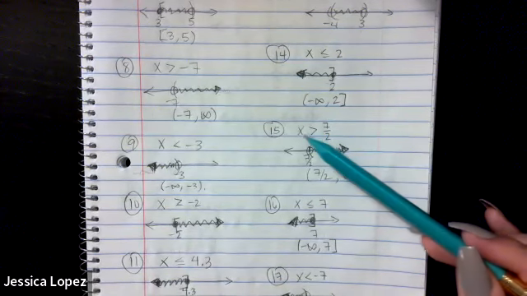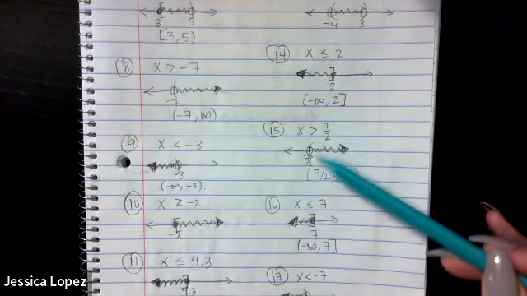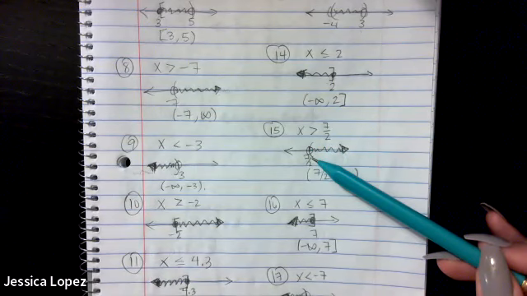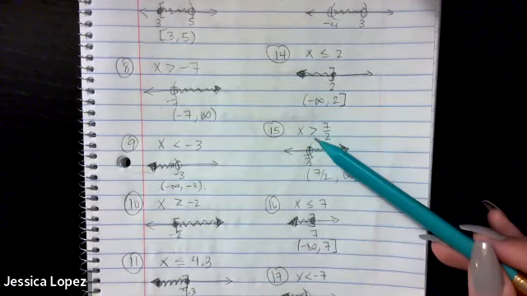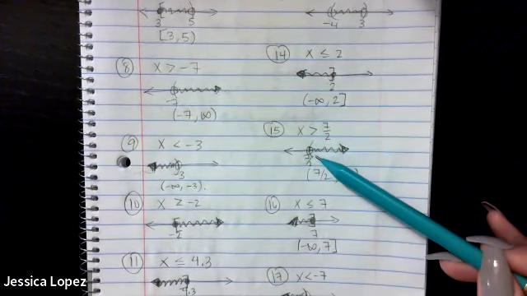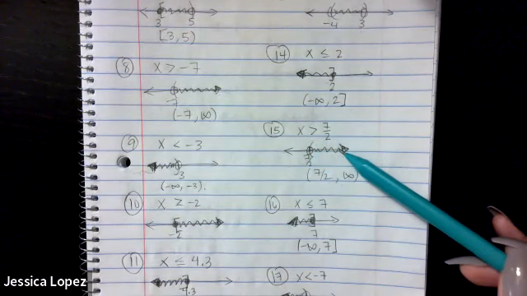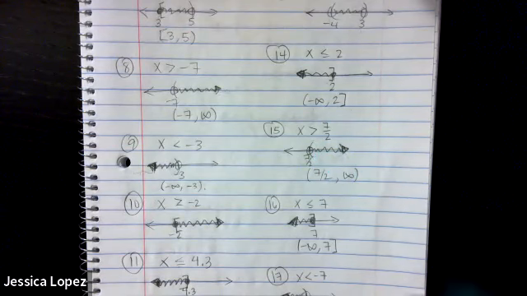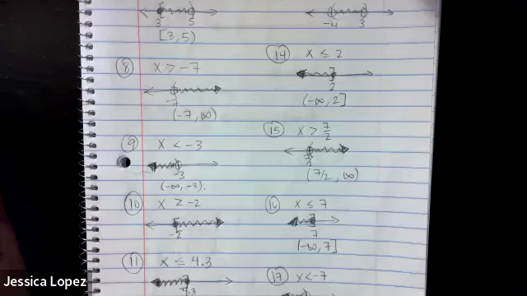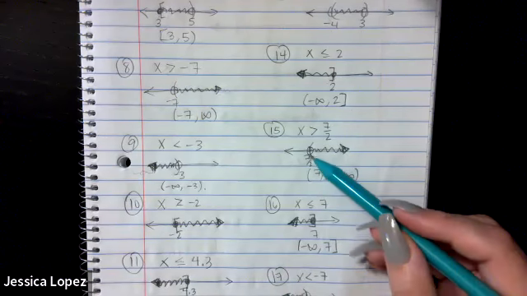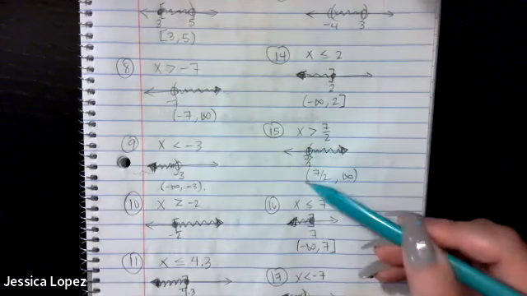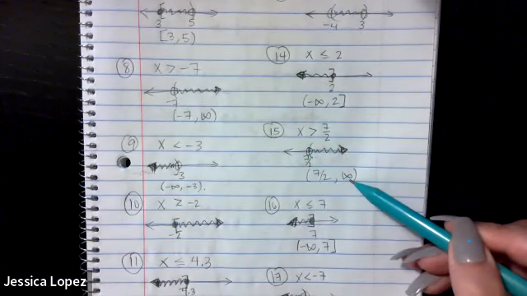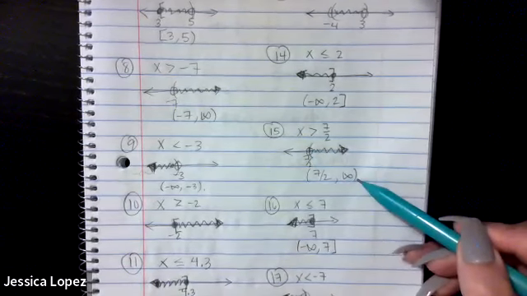For number 15, x is greater than 7/2. You would mark 7/2 somewhere on your number line. And then greater means I'm going to shade everything to the right. No bar means it's going to be an open circle or parentheses. So if I'm trying to write this in interval notation, we start from the left, which is 7/2 with the parentheses, all the way to the right, which is going to infinity with its own parentheses.